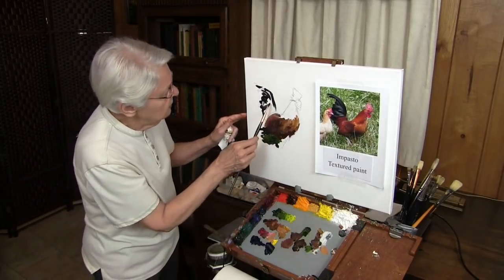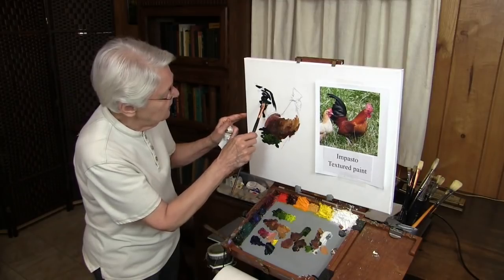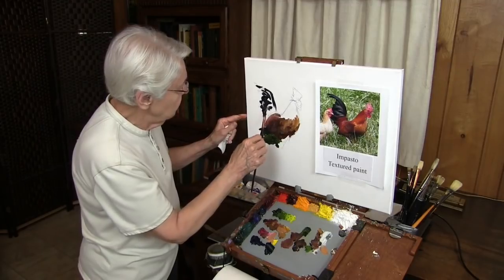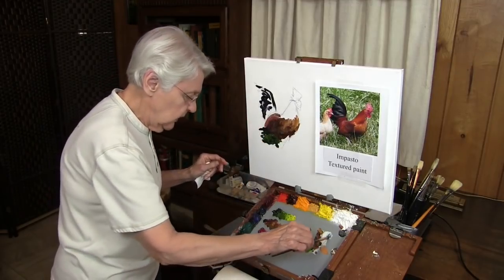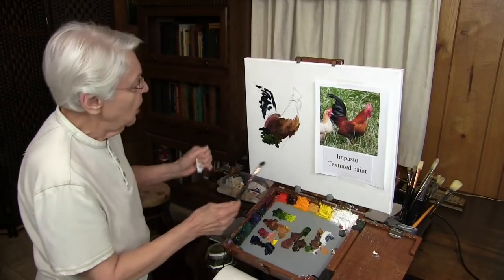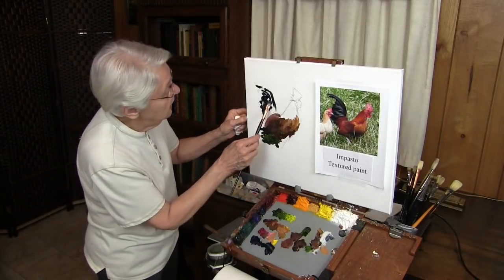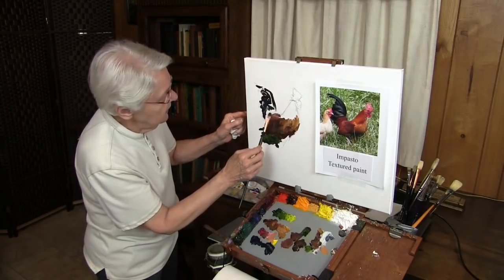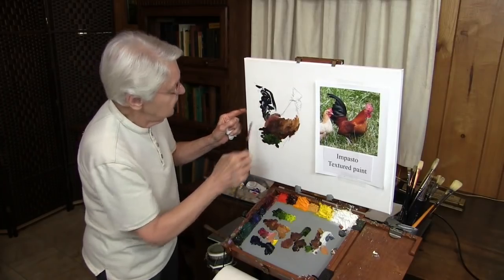The Winsor and Newton brand oftentimes will come out a lot stiffer. It's a lot stiffer paint, and therefore is going to give the thicker impasto texture. And so let's go. We'll just continue to build the shadow area.